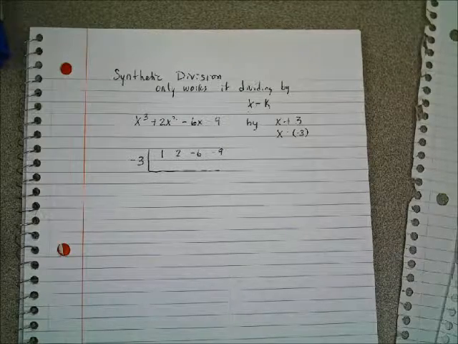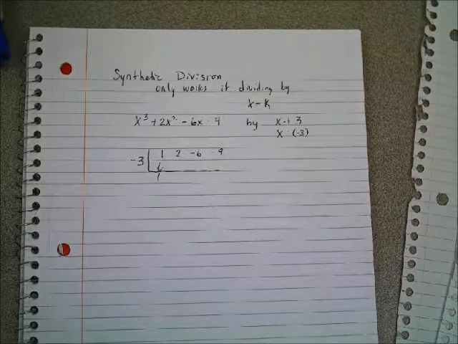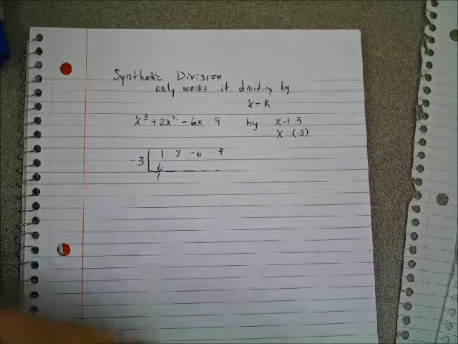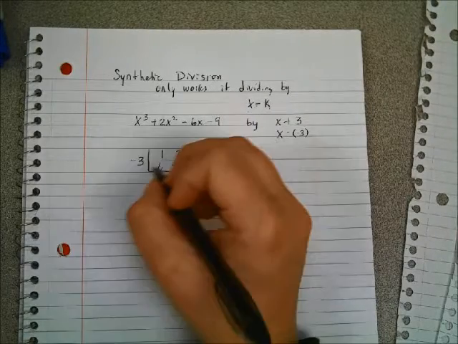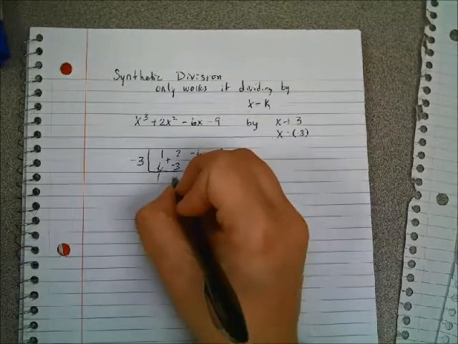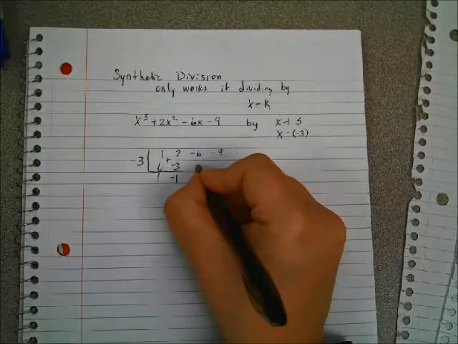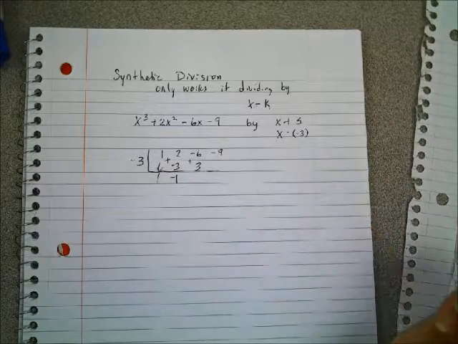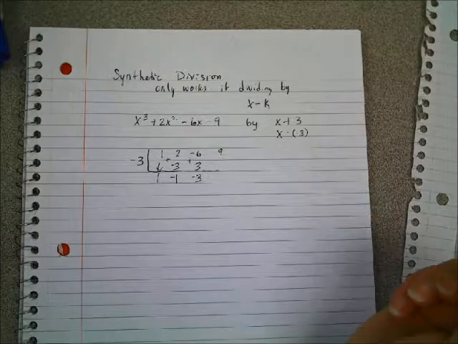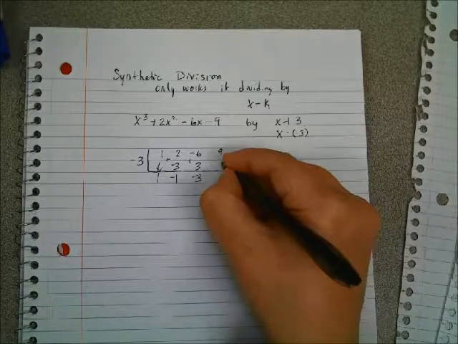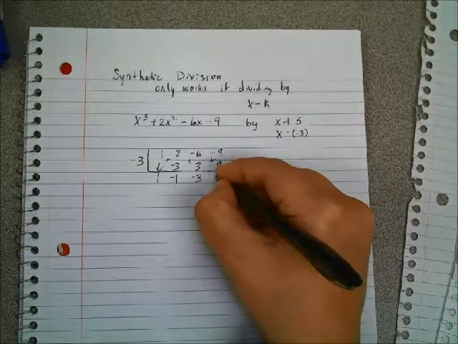With synthetic division, I bring down the first one. Then I have negative 3 times 1, which is negative 3. And remember, with synthetic division, we add. We get negative 1. Negative 3 times negative 1 is positive 3. And we're going to add. We get negative 3 here. Negative 3 times negative 3 is positive 9. And remember, we're adding. So I get a 0 here.